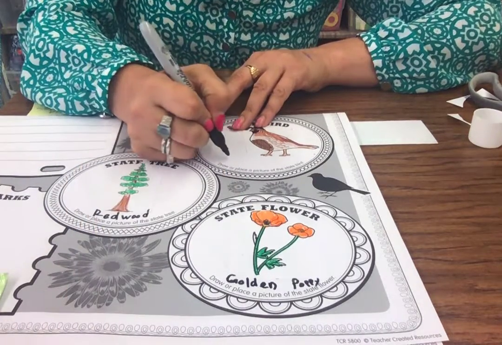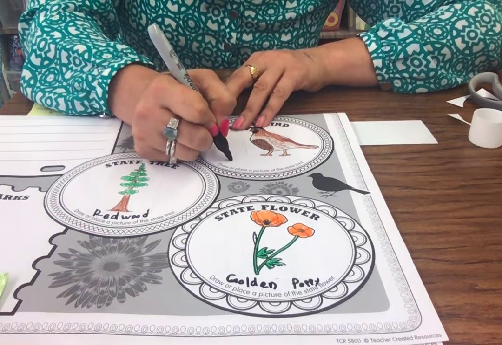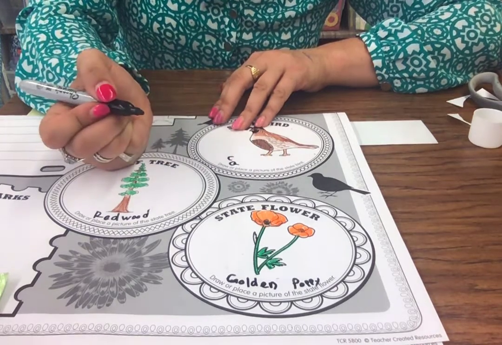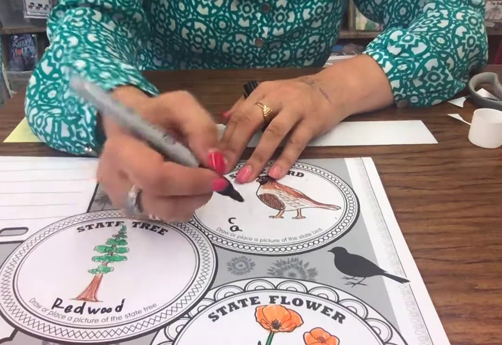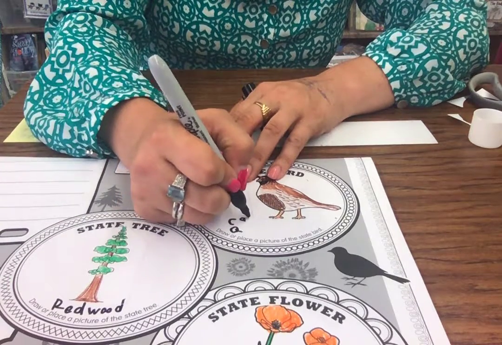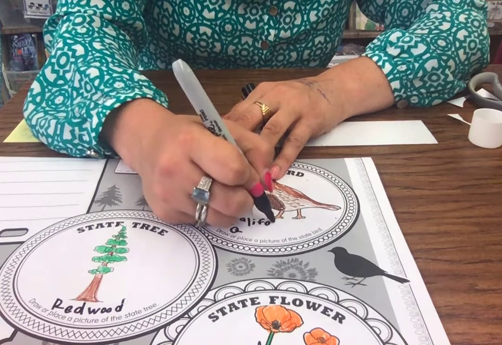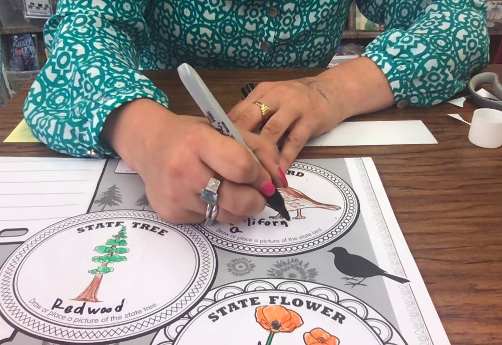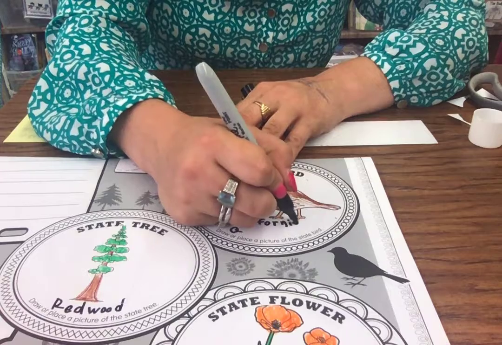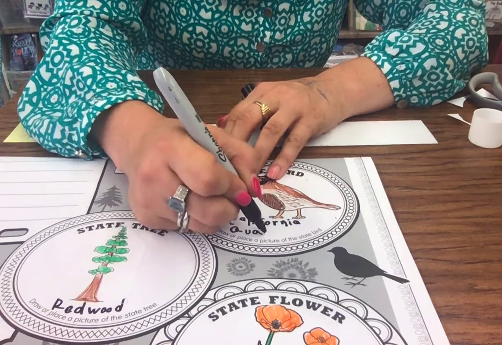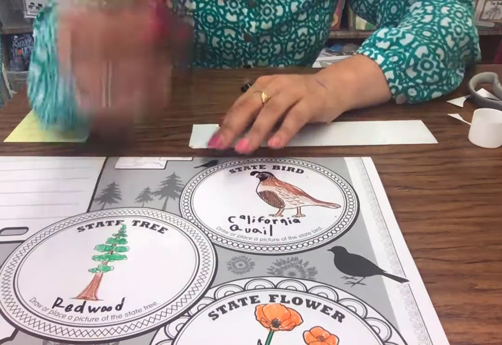And then I'm going to leave 2 lines for this because California is kind of a long word, so I'm going to be doing like this line for California and that line for quail. Okay, so I'm going to put California up here, and then down here I'm going to put quail so that I can fit it all in. There's the California quail.